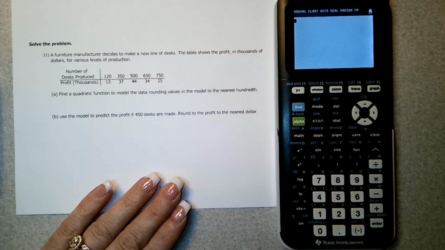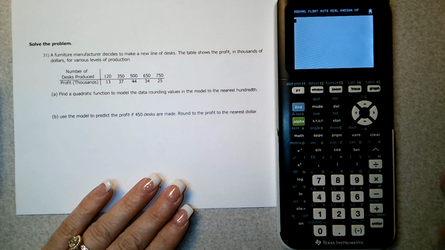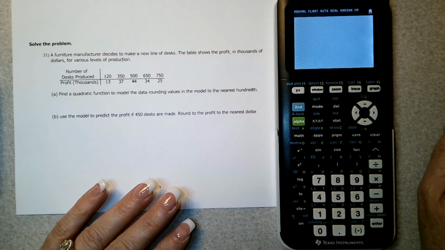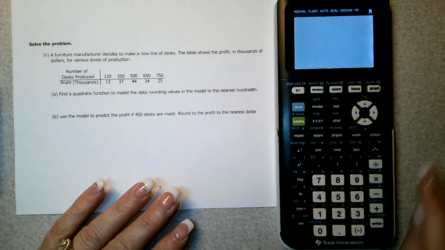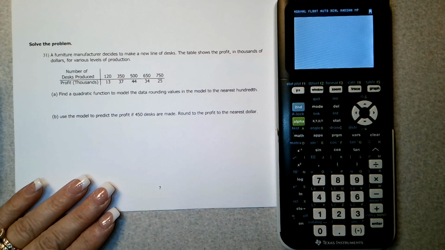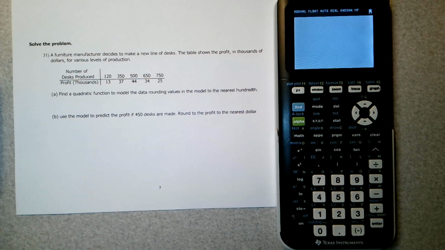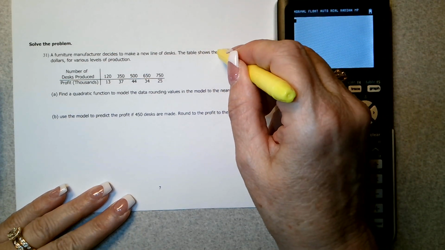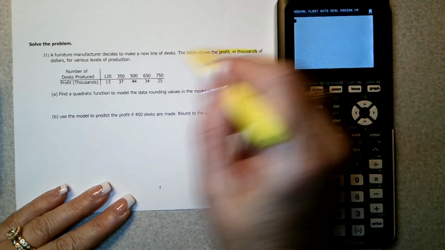Okay, 31. A furniture manufacturer decides to make a new line of desks. The table shows the profit in thousands of dollars for various levels of production. The key thing to remember on this one is the profit is in thousands.